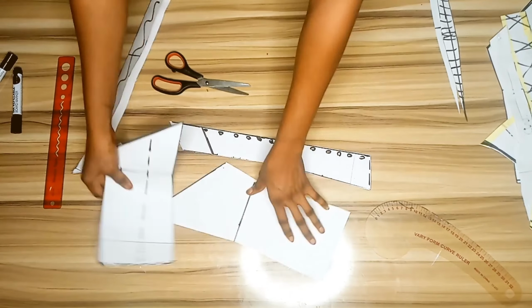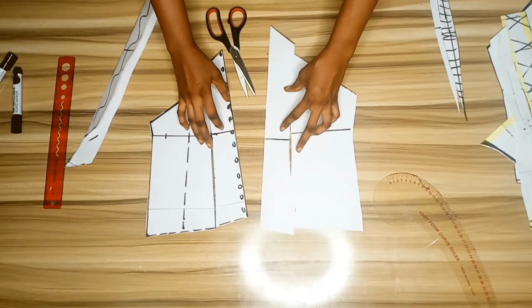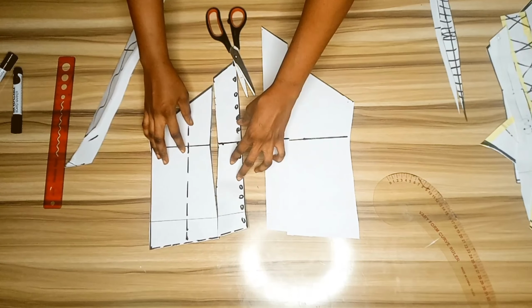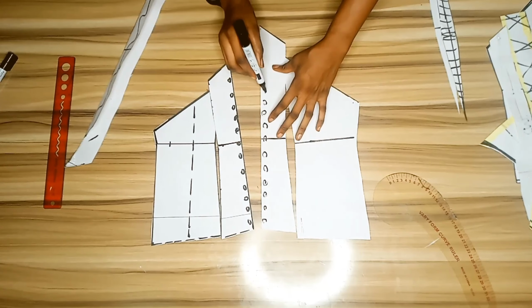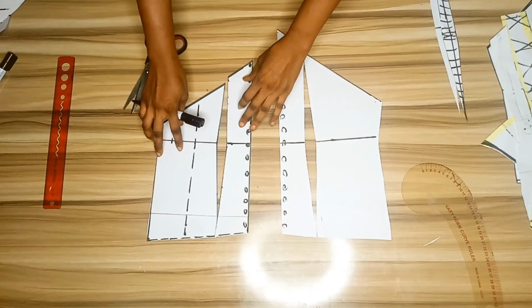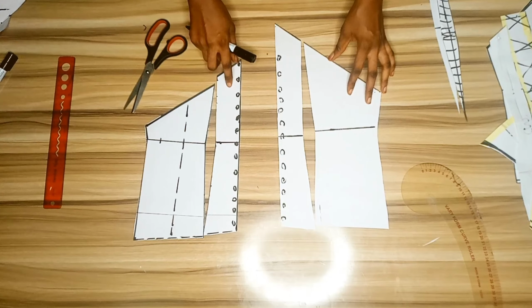So this is what I had after I was done cutting, and I'm just going to align them just the way it looks like on the back. So guys, this is what the back piece looks like after I was done cutting.